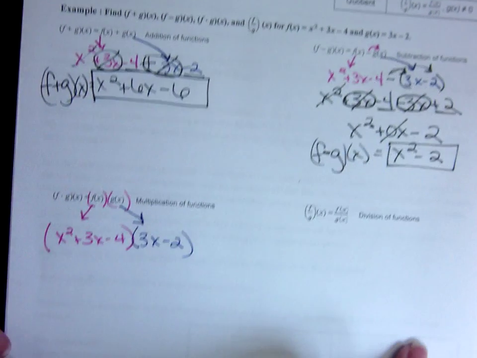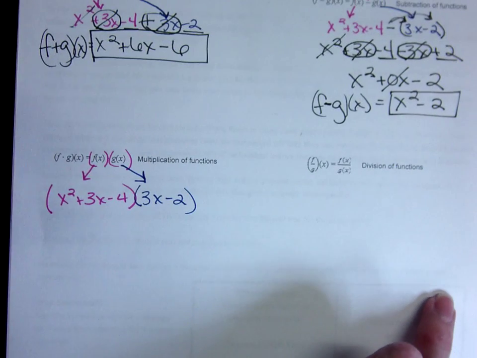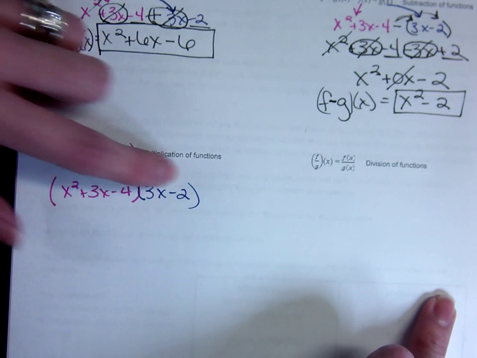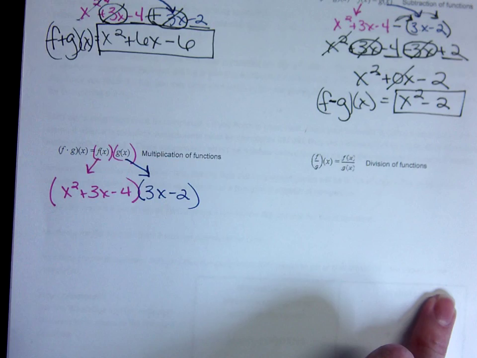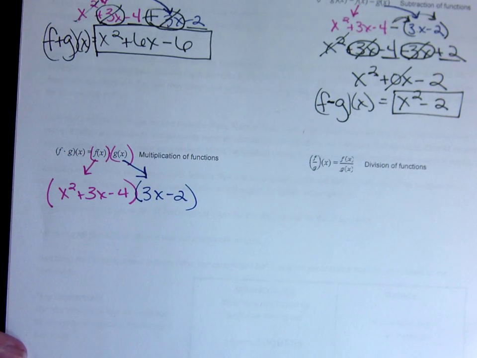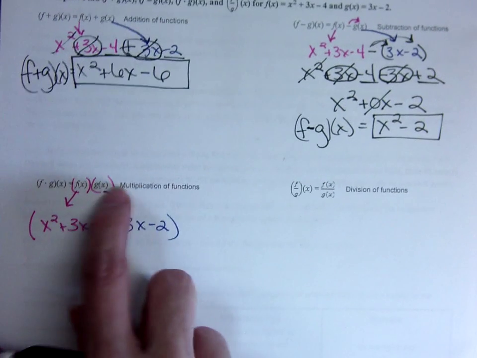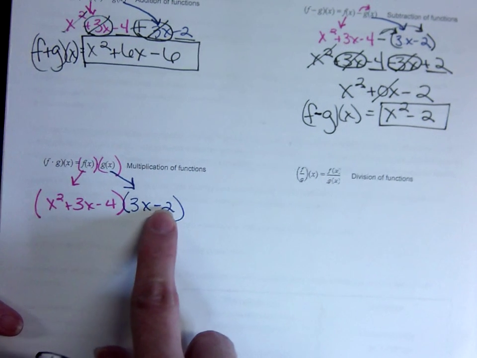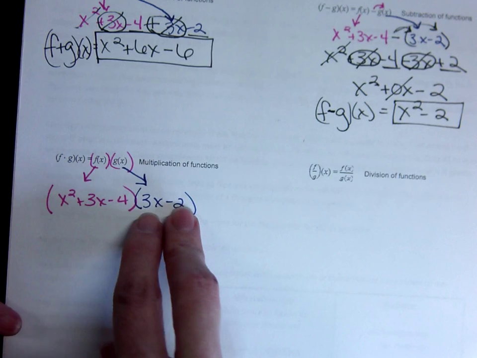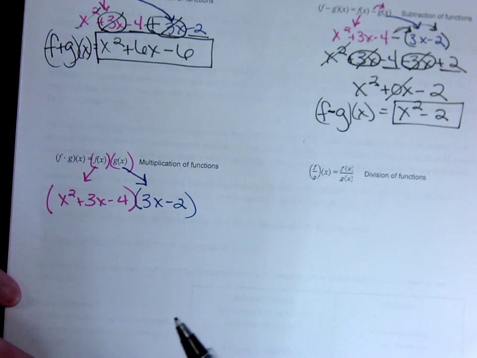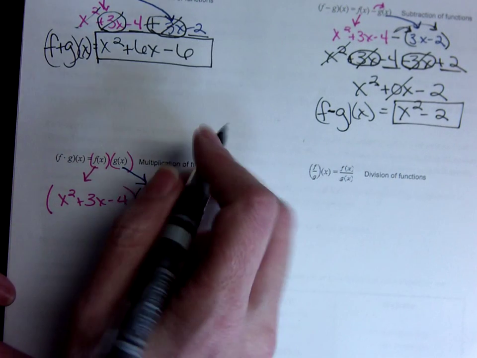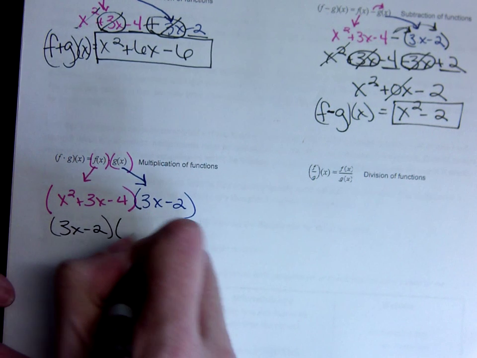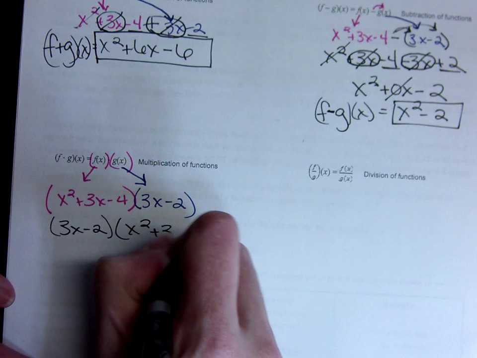And then we're going to distribute. Now, I can distribute 3 times, once for every term in this original parenthesis, or I can rearrange, because order doesn't matter with multiplication. Because this one is smaller, it has fewer terms, I'm going to distribute these two so that I don't have to do everything 3 times. So I'm going to rearrange: 3x minus 2 times x squared plus 3x minus 4.